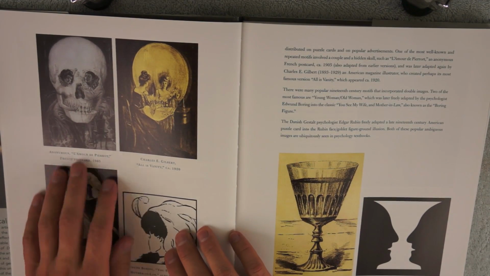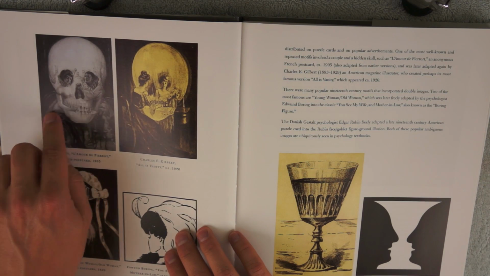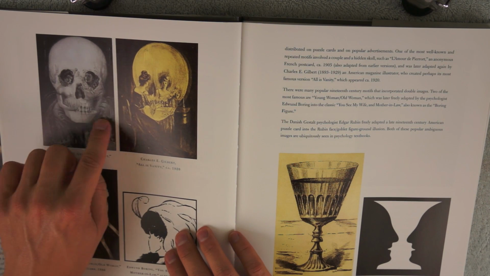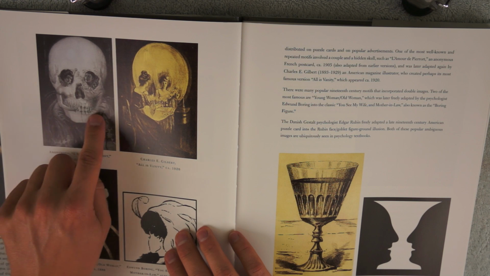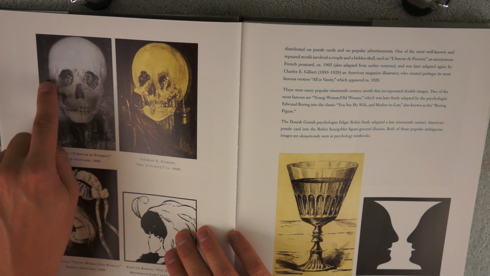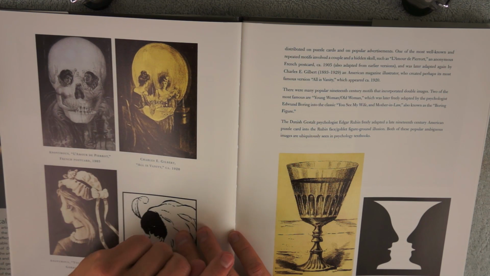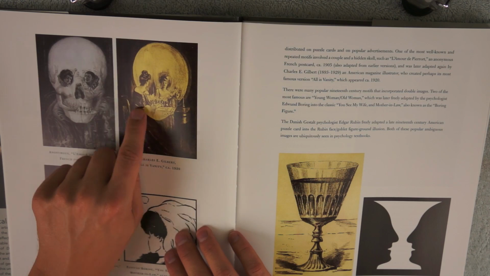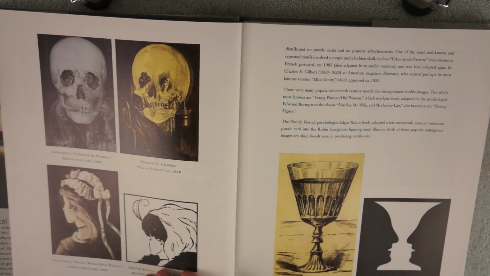Other forms of illusion. Seeing a scene in two different ways. Here we have two partygoers sitting at a table with drinks on it. But you can also see it as a skull. The same here with this lady looking in the mirror.